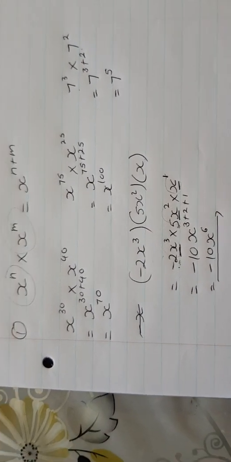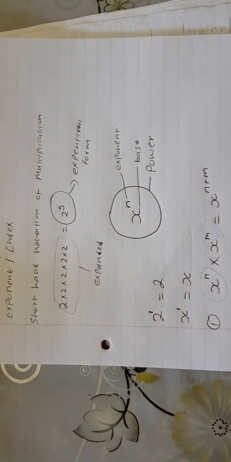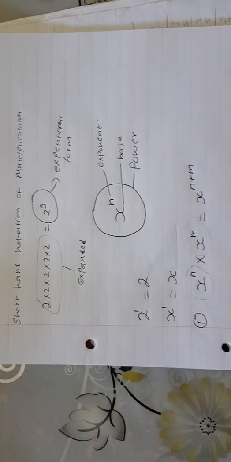I hope it makes sense, guys. This is all about the first law. And I am coming back with the second law.